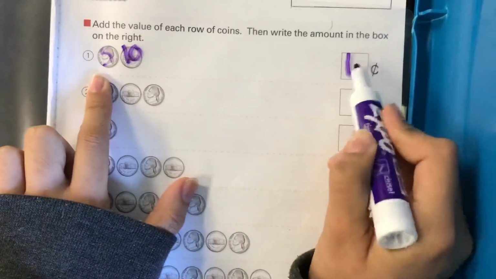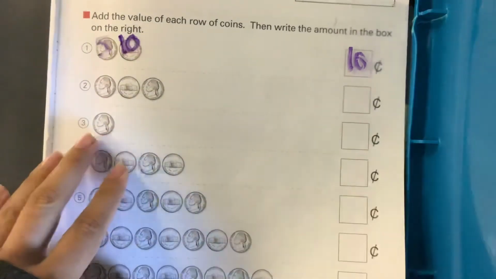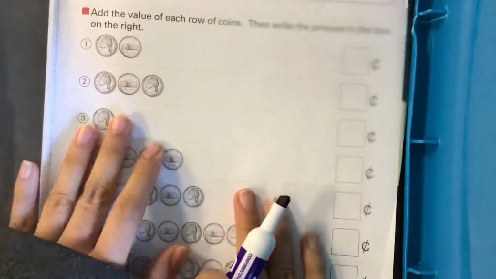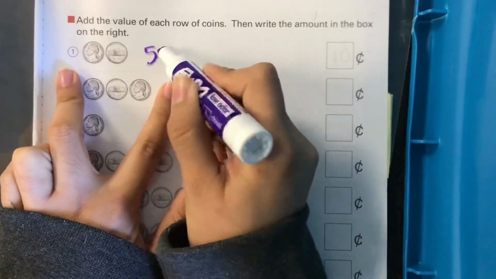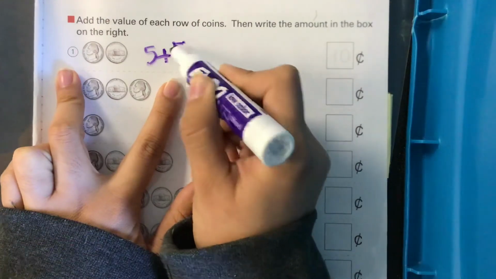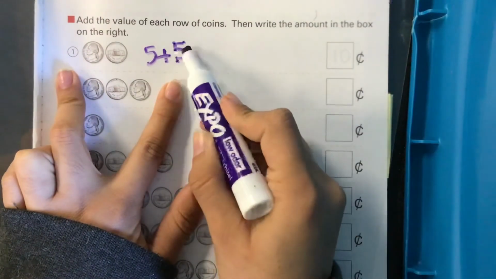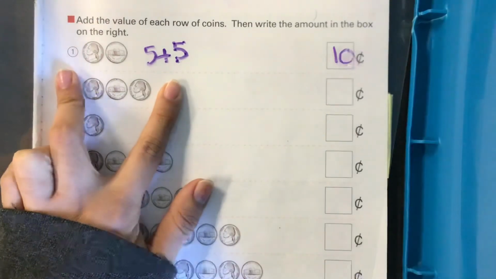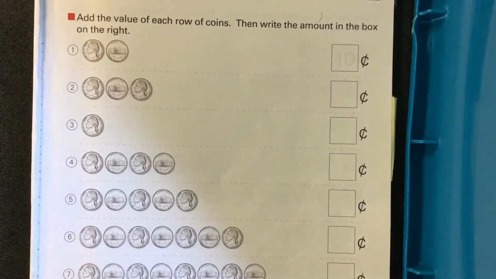So you know in row number 1, there's 10 cents. Or you can also add. So you know a nickel plus a nickel is 5 cents plus 5 cents. And we can go ahead and add that. 5, 6, 7, 8, 9, 10. So we know there's 10 cents there. Any way you need to work on it, you can work on it.